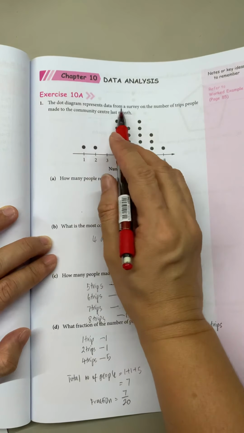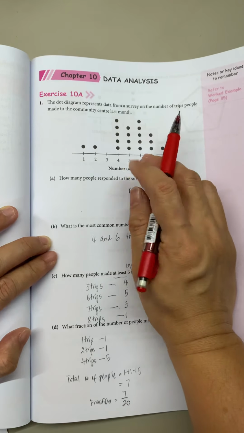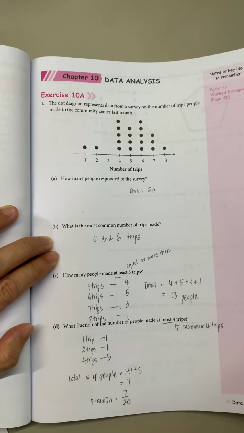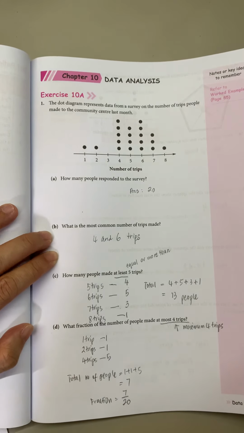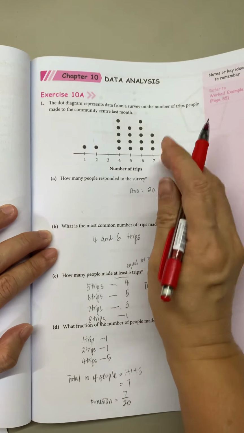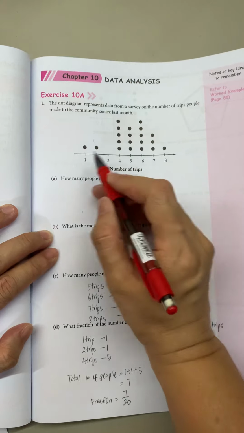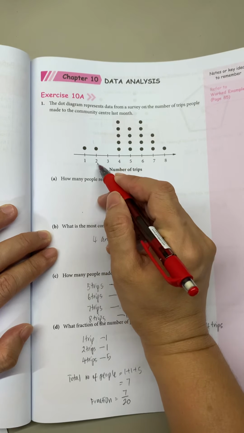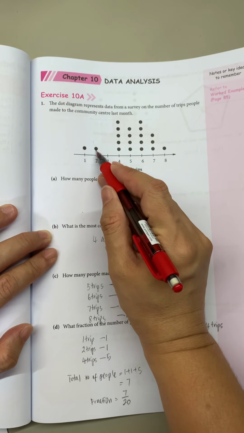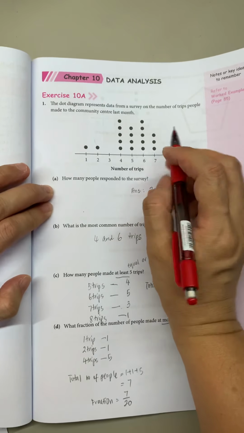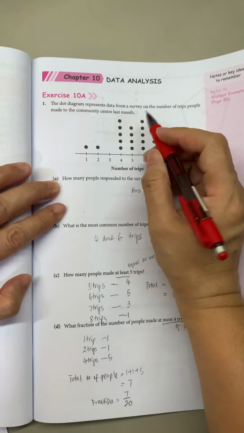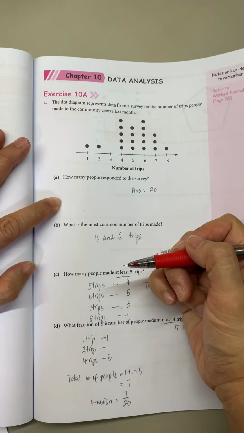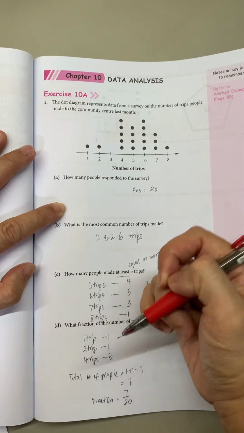This dot diagram represents a survey on the number of trips that people made to the community center last month. So we have to understand this data. What are the numbers of trips made? One trip, one person, right? Two trips, also one person. He made 2 trips to the community center. And then 4 trips: 1, 2, 3, 4, 5. 5 people went to the community center. They made 4 trips. Okay, that's how you read the dot diagram.